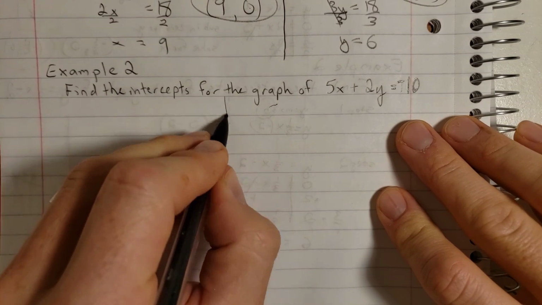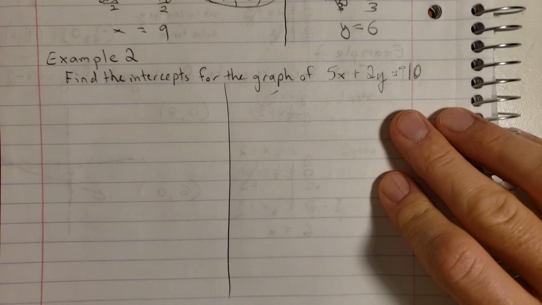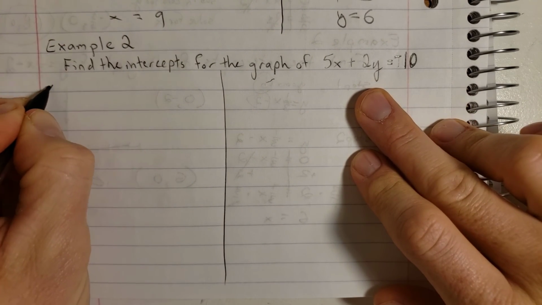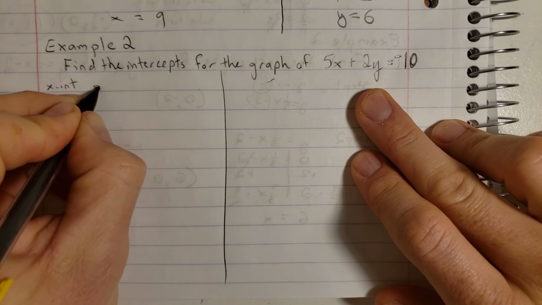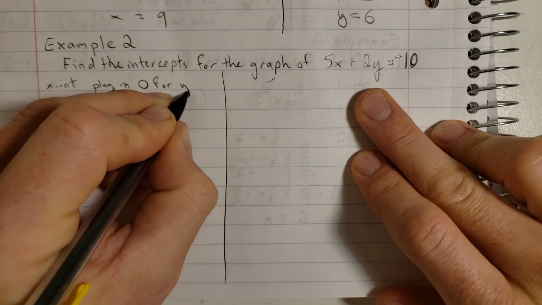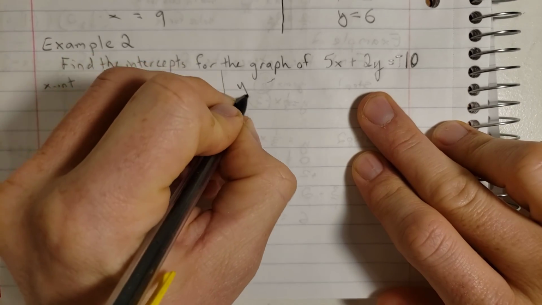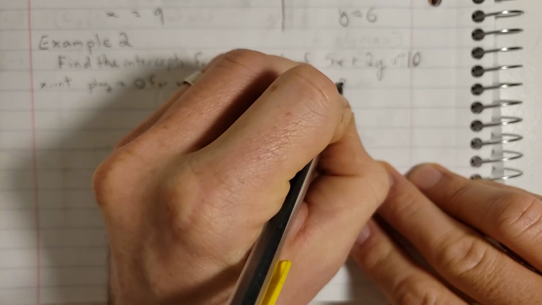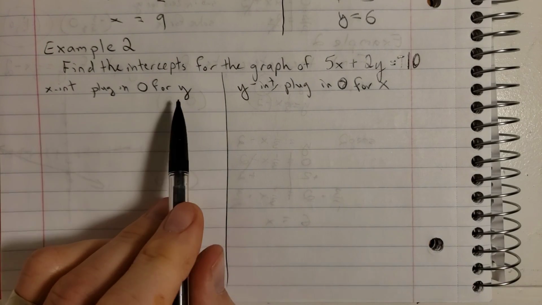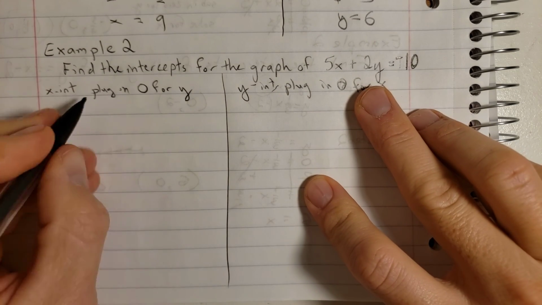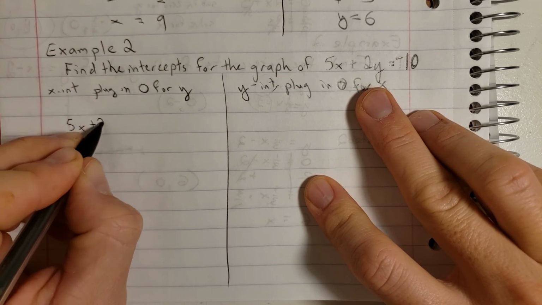All right, let's try this one, you guys. Try to do it yourselves. All right, here we go. So to get the x-intercept, plug in 0 for y. For the y-intercept, plug in 0 for x. It's weird because you're looking for the x-intercept, so you plug in something for y, the opposite. But you'll get the hang of it with some practice.